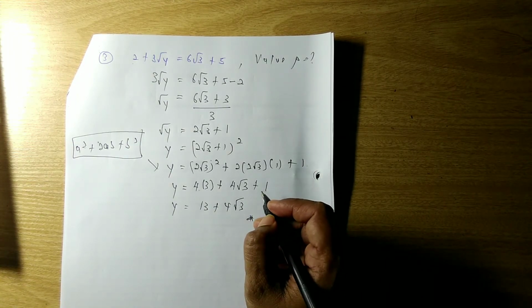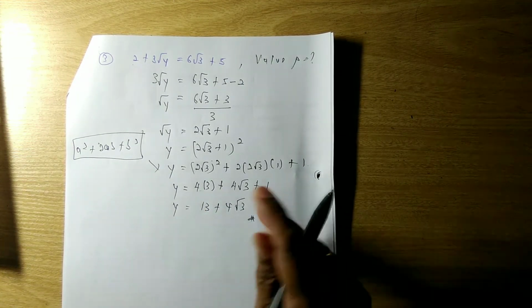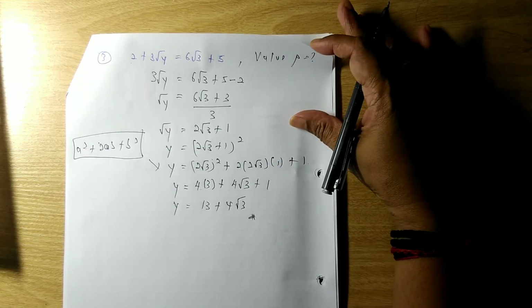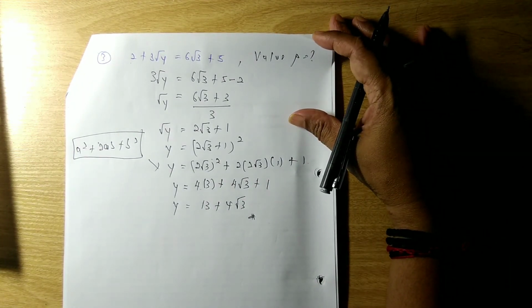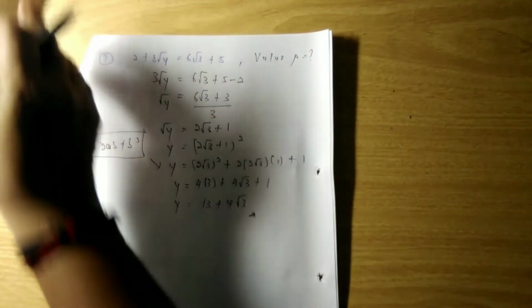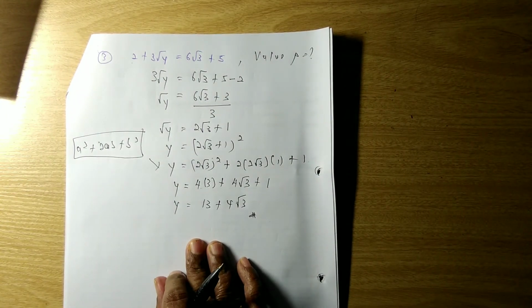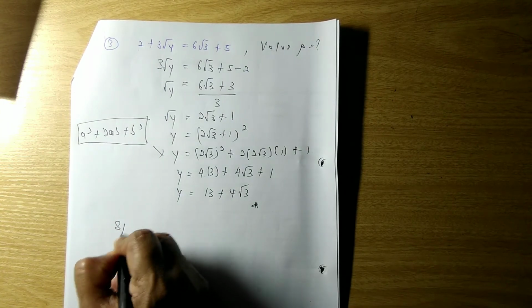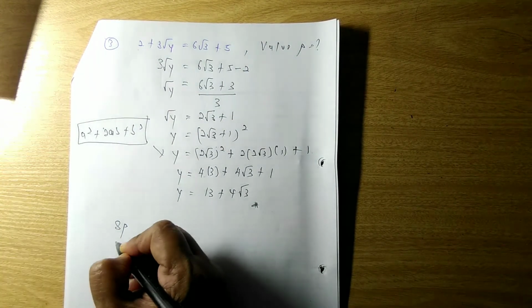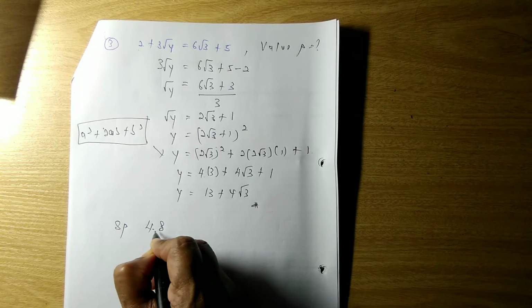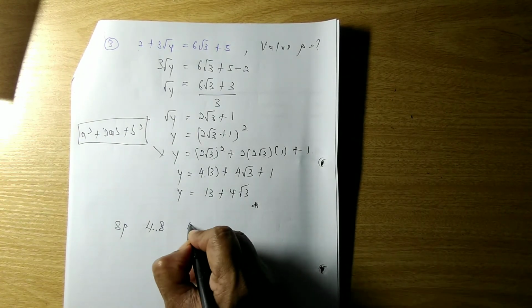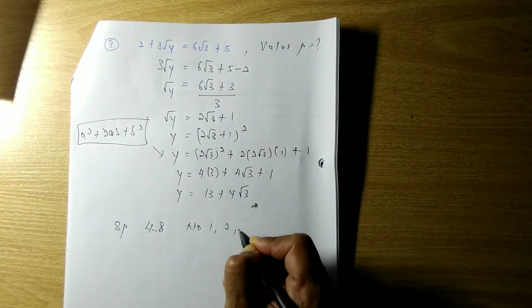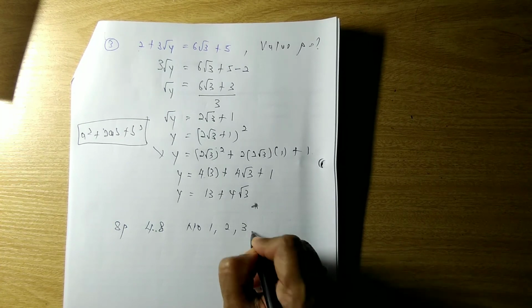So these are some of the questions that involve surds. Please try and complete exercise 4.8, questions number 1, 2, 3, and 4.